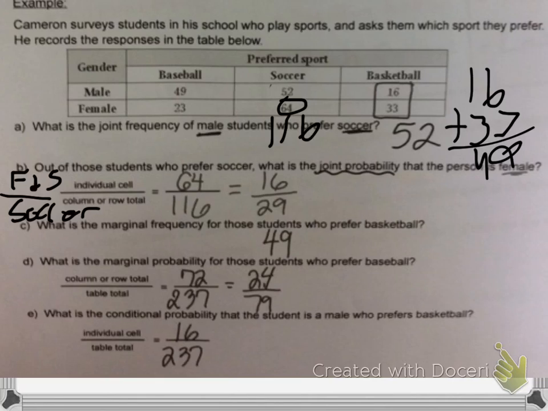So we're going to add together 49 plus 23, and we'll get 72. And then we add our whole table total up, so we've got 72 plus 116 plus 49.